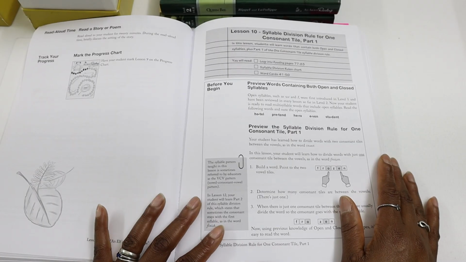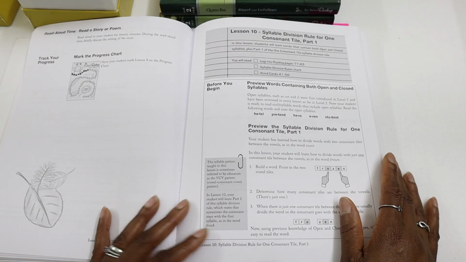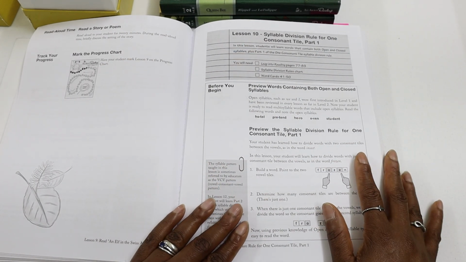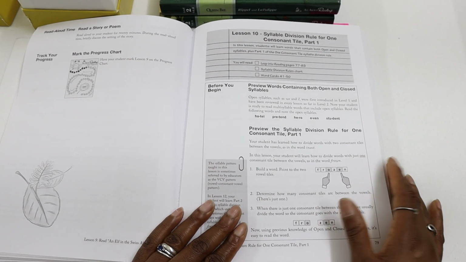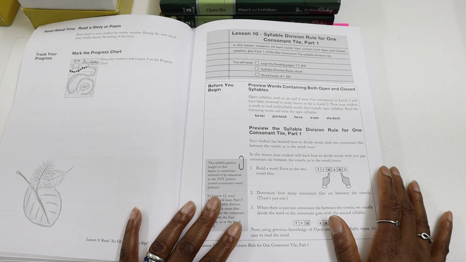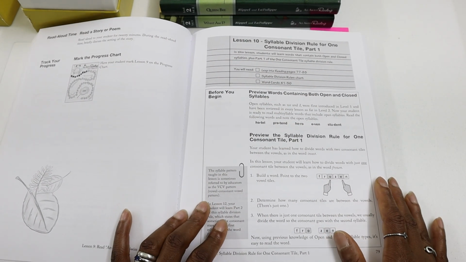Hi guys, in this video I'll be doing a quick walkthrough of All About Reading Level 2, Lesson 10, and I will include a flip through of the teacher's manual at the end. You can also check out their website where you'll be able to get some free resources as well.